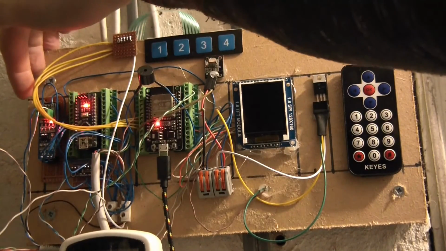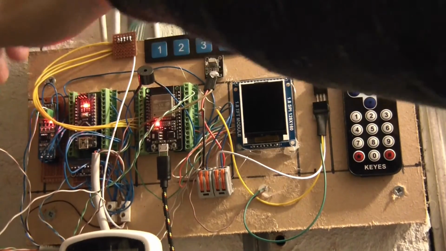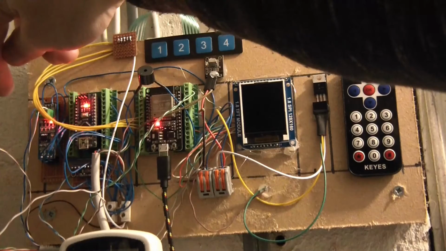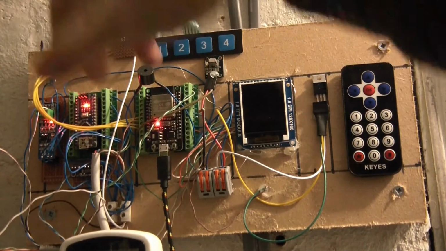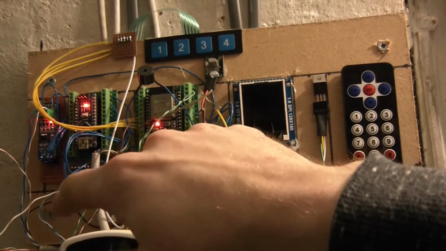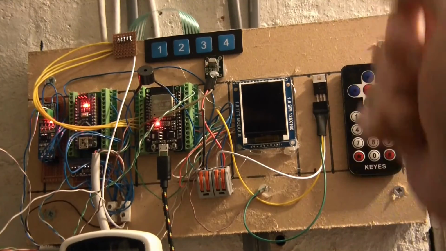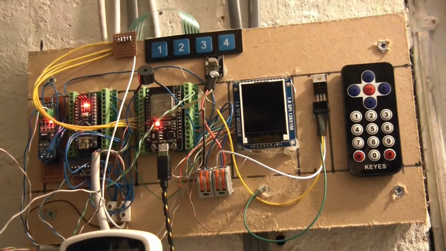I'd have the MAX485 transceiver for Modbus communication. I'd have the ADS1105 to get the amount of amperage coming through, and I wouldn't need the Nano anymore.